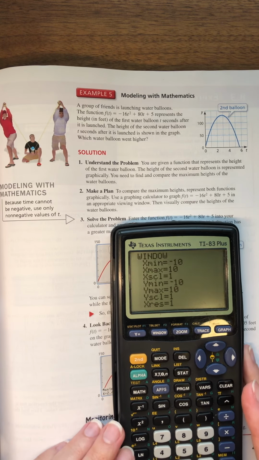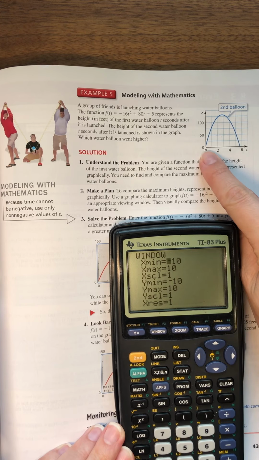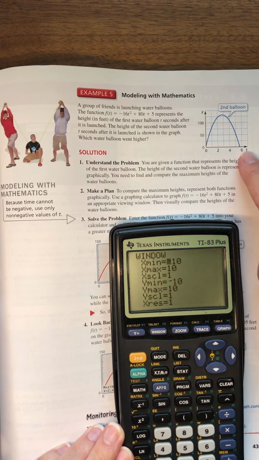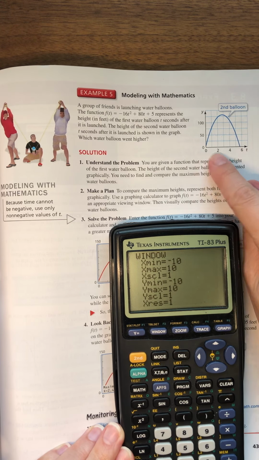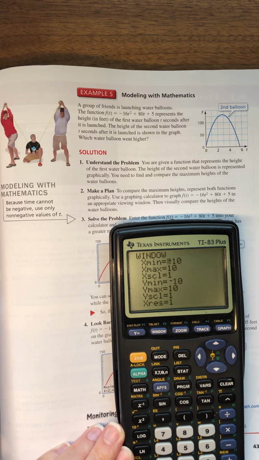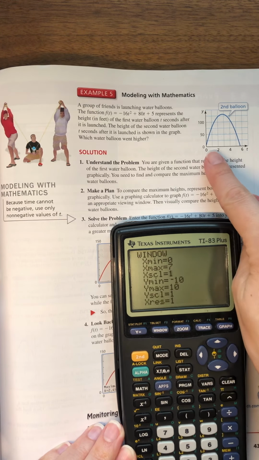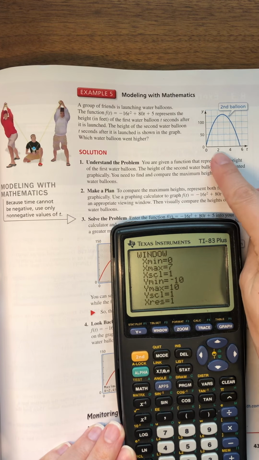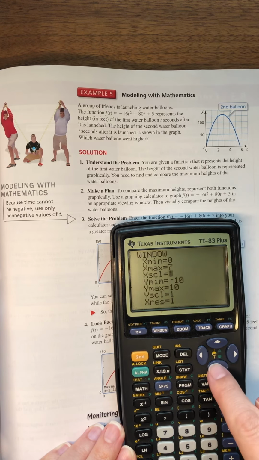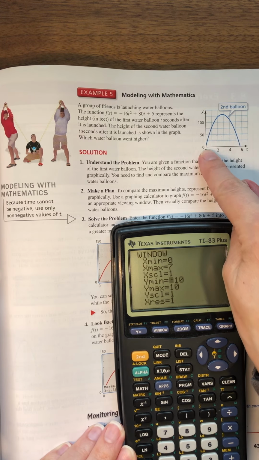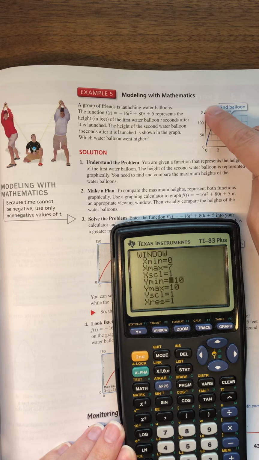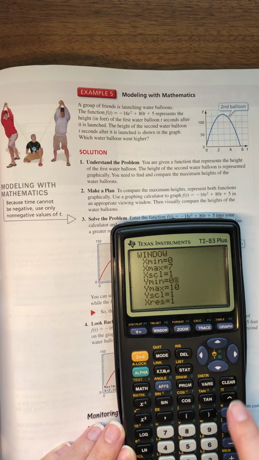So first let's do our x. For my x's, we're going from 0 to 7. Now I'm going to do the same exact thing here. I'm going to go from 0 to 7. And this next thing is the x scale. That means that we go by ones, and on this graph, the x's go by ones. Now let's go for our y's. The y's are going from 0 to 150. So let's change that. This is 0 to 150.